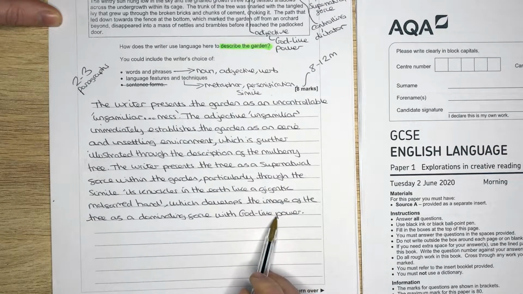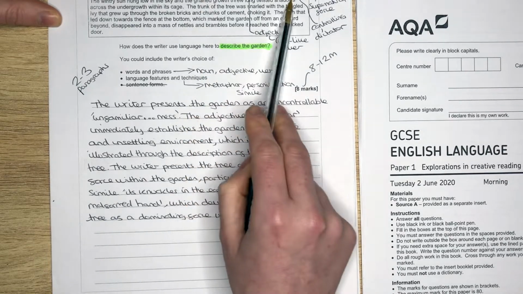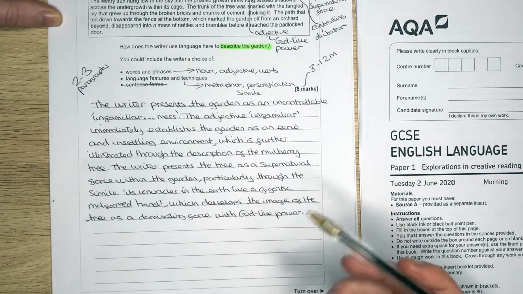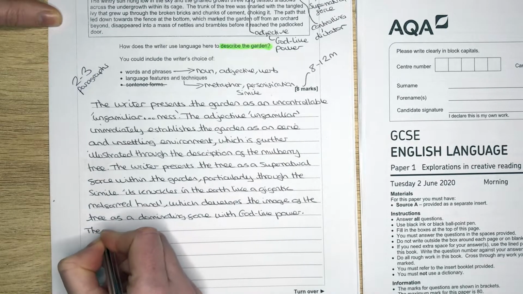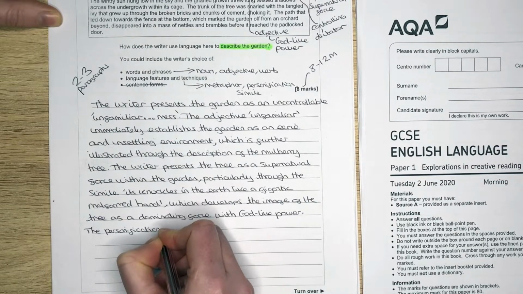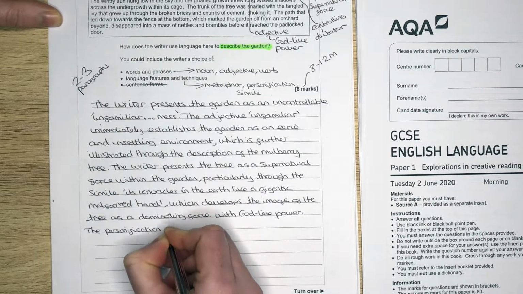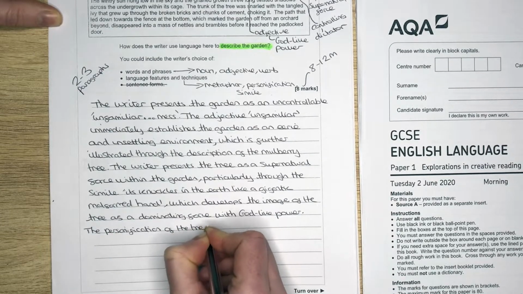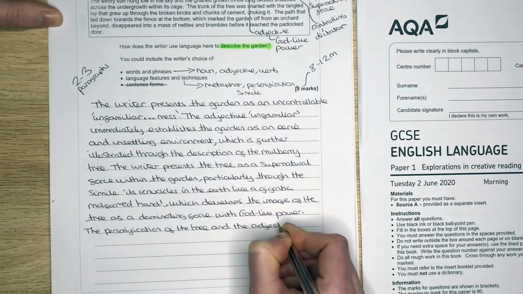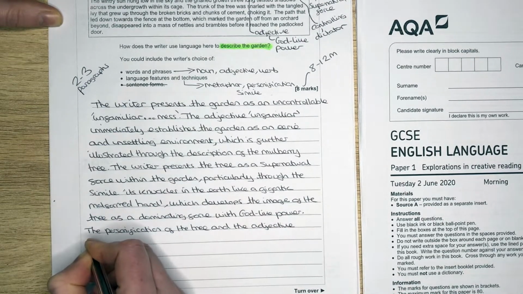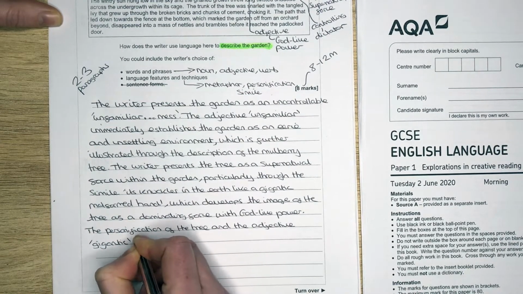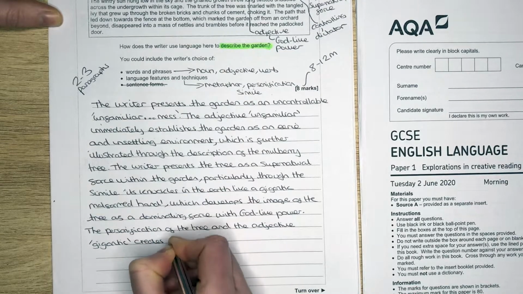Okay, so now I want to zoom in on words within the quotation and how it's essentially personified. So I'm going to start with the personification. So the personification of the tree and the adjective gigantic creates the imagery.